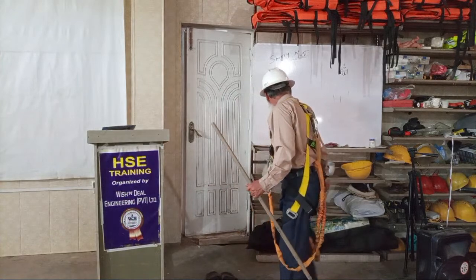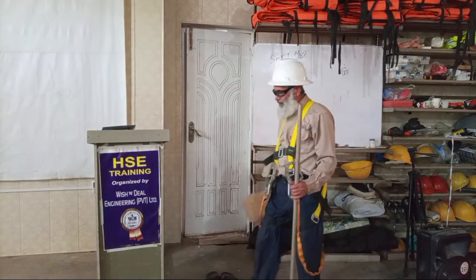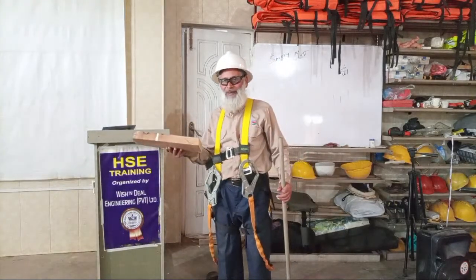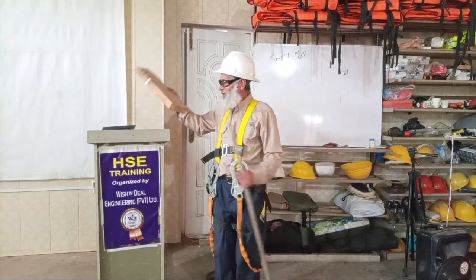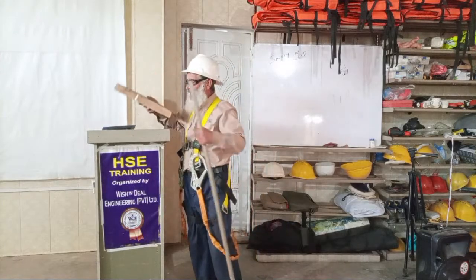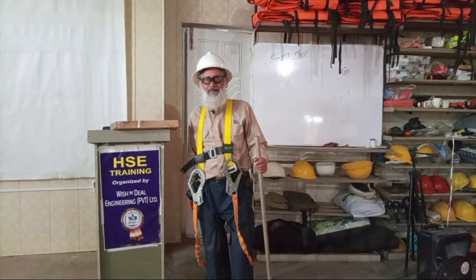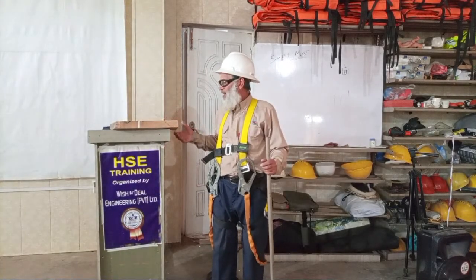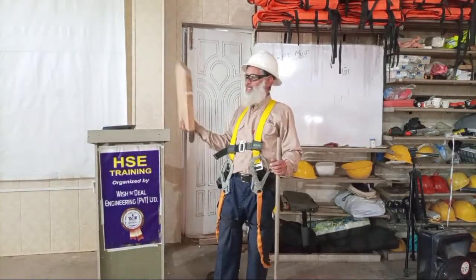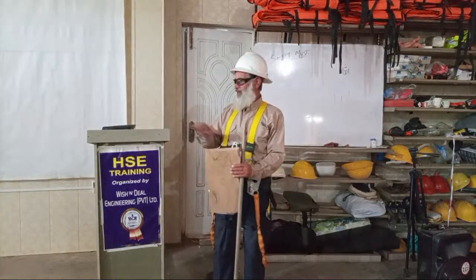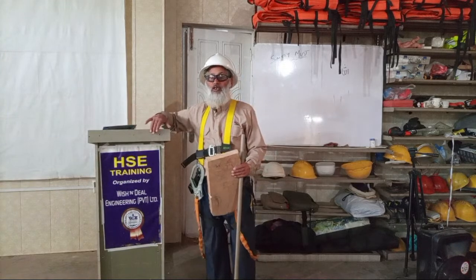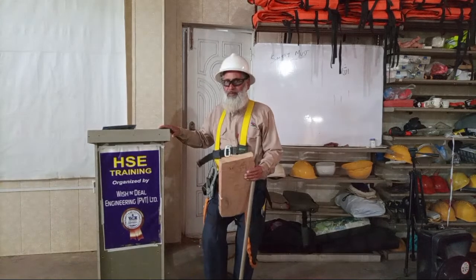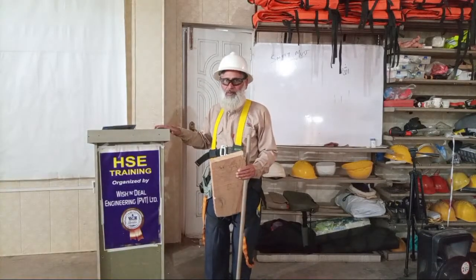And when we use this plank at the top, in the platform, where we are standing, and we keep the planks in the side direction like this, this one is toe board. Toe board, so that things cannot drop from top to bottom.